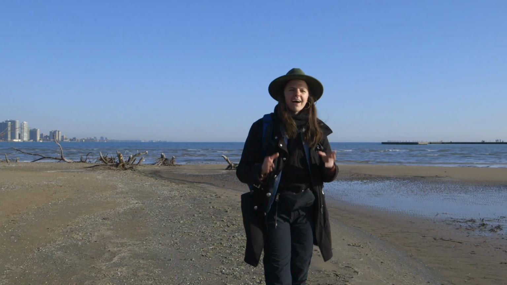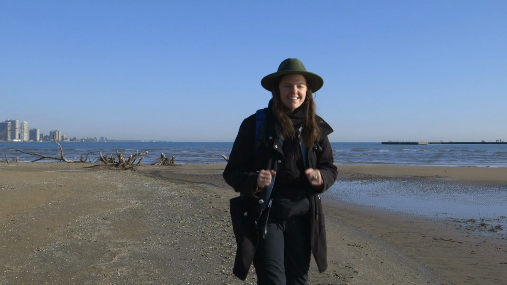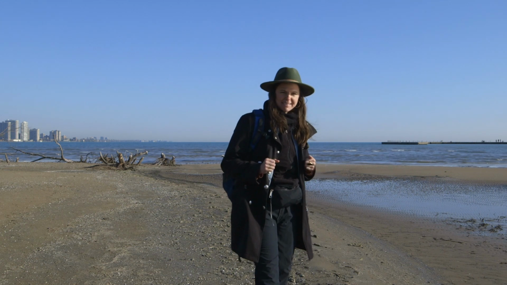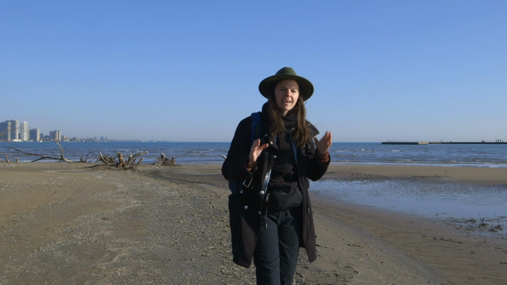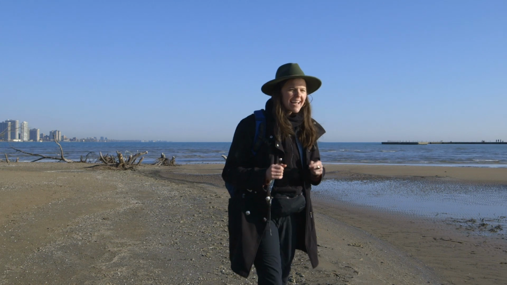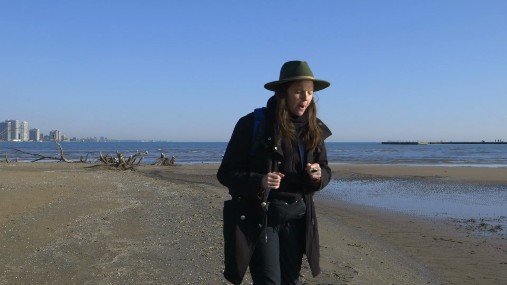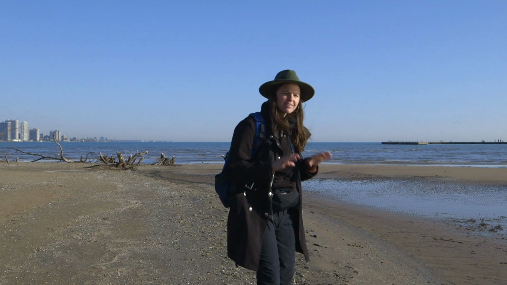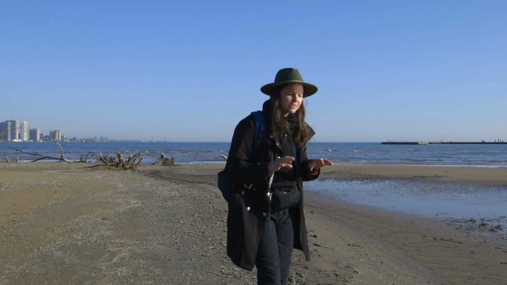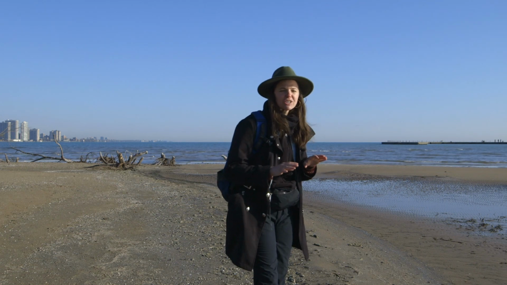Let's talk about how energy moves around this gigantic habitat right behind me, Lake Michigan. You may not notice it, but there are many different types of producers floating around in Lake Michigan that are absorbing the sun's energy.